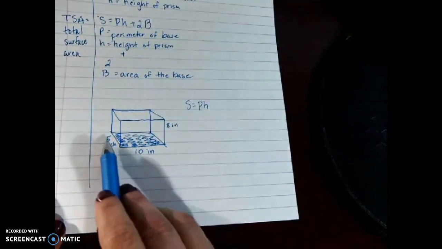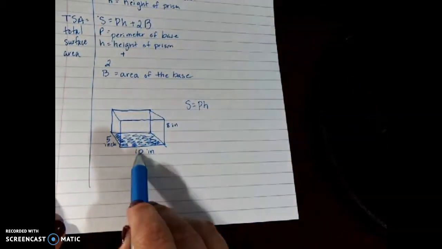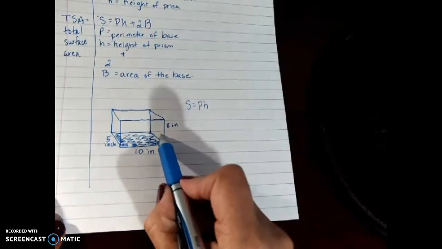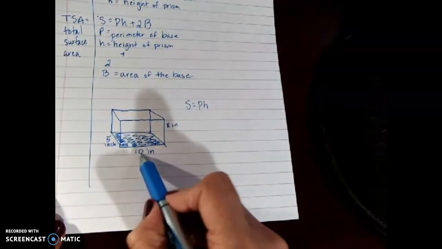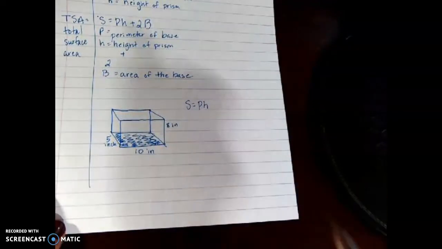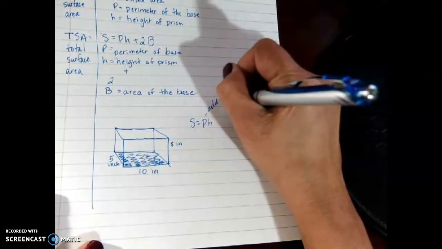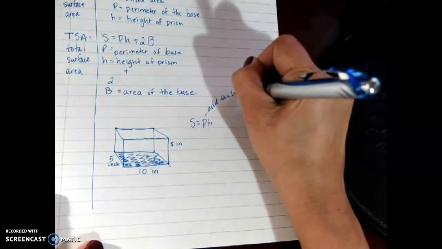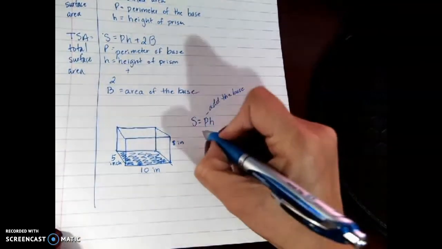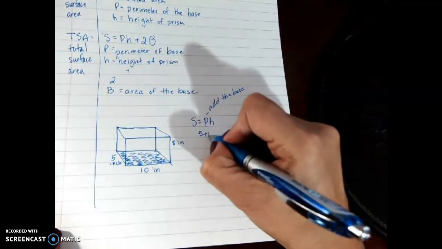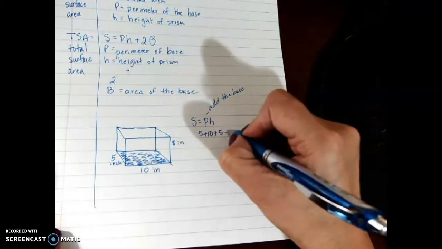So 5 plus 10 plus 5 plus 10. Remember, perimeter means add the base.